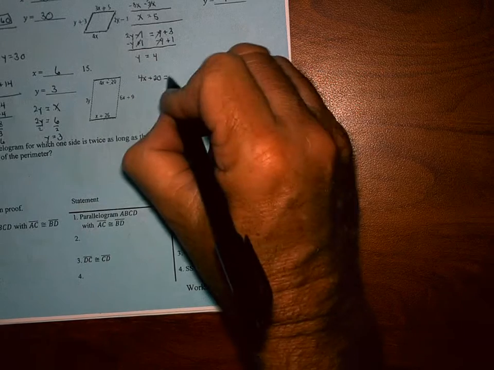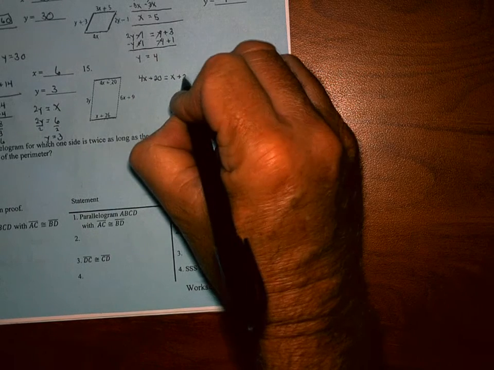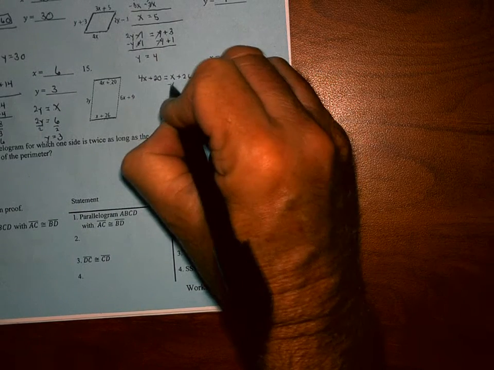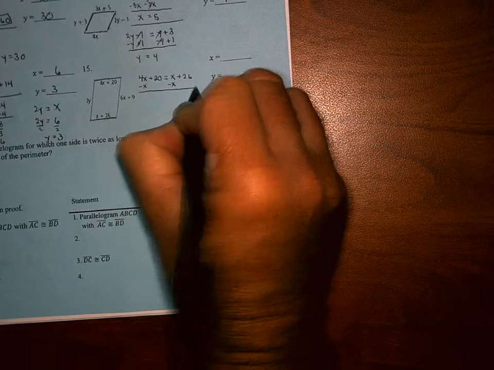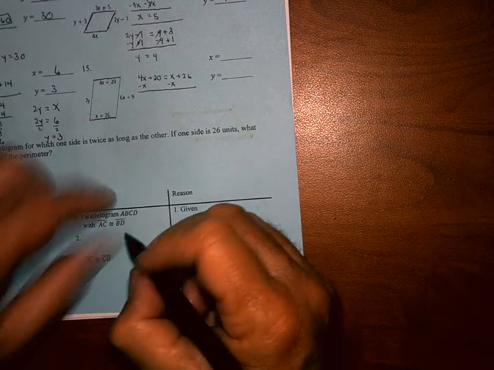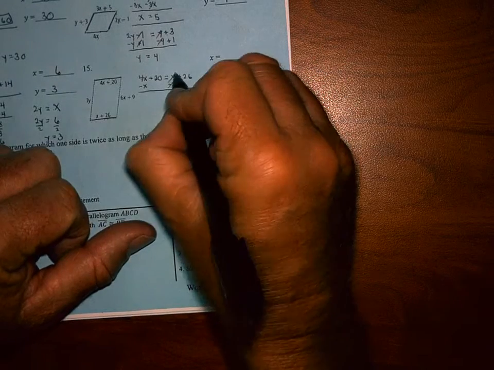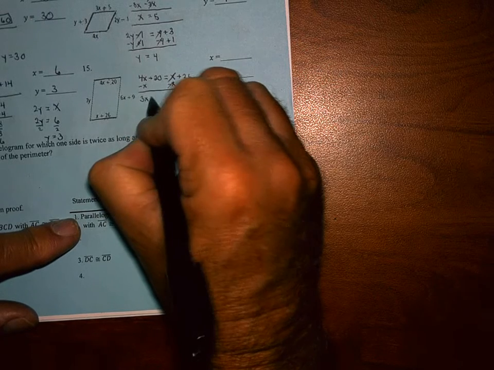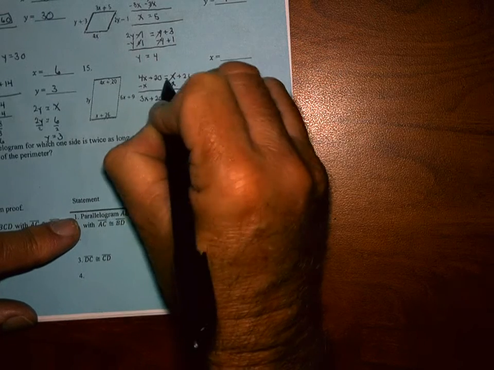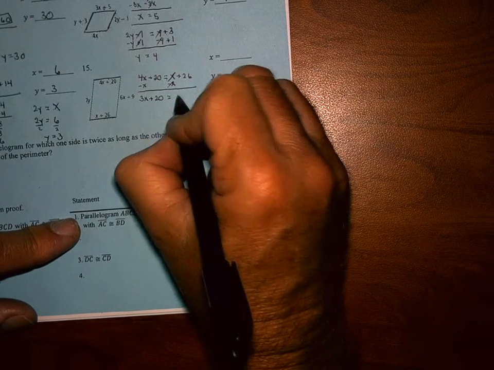x plus 26. Okay, I'm going to solve this using algebra. And once again, whether or not your algebra skills are good or bad, you still have to be able to solve this problem. So we're going to subtract x from both sides. 4x minus x is 3x. We bring down the plus 20. We bring down the equal sign. We bring down the positive 26.